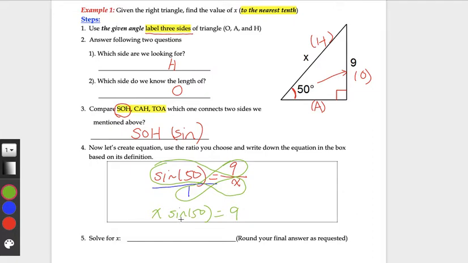In order to solve for x, we know that sine 50, do not think about this as a different thing. This is just a value. When we put it in the calculator, you will find it. It's multiplied by x, so to solve for x, we just need to divide by sine 50. And whatever we do on the left side, we do the same thing on the other side. You see, in this case, x is isolated. Now I just need to figure out what 9 divided by sine 50 is.